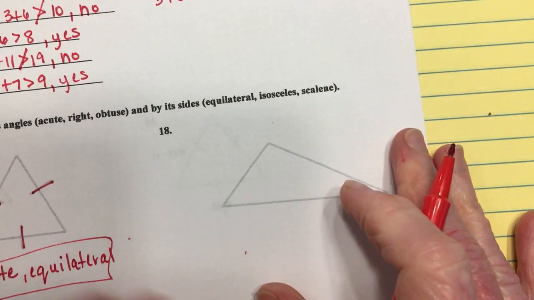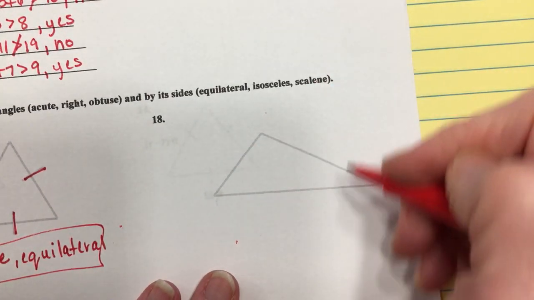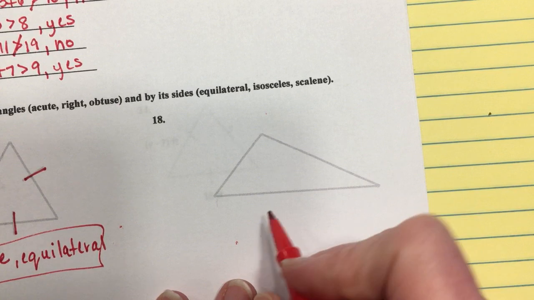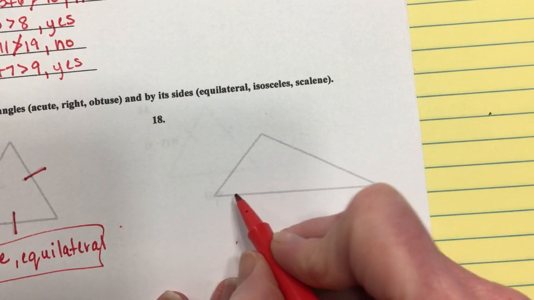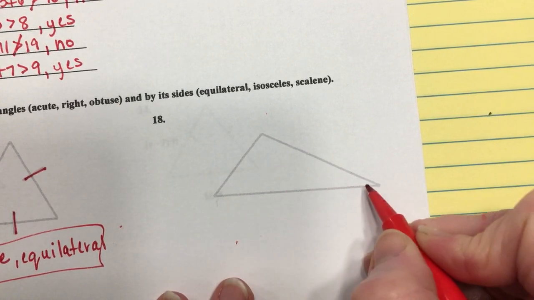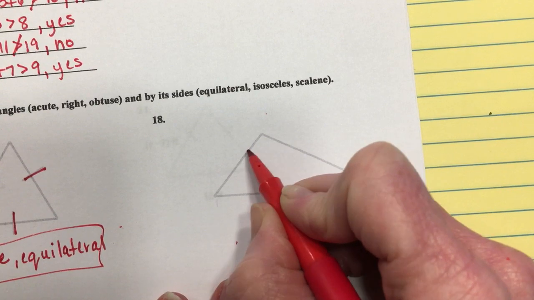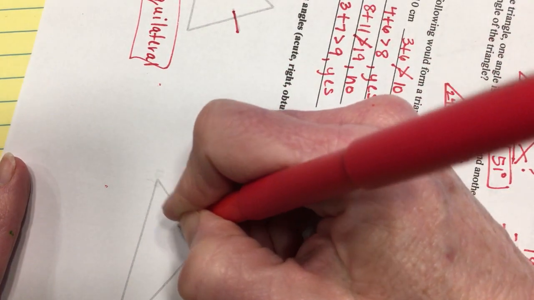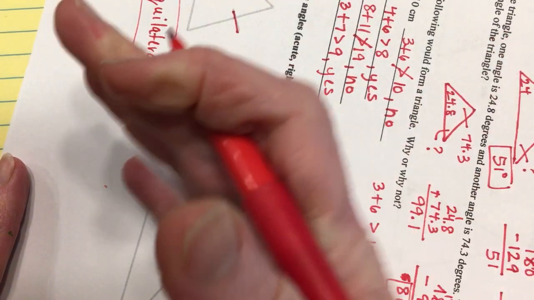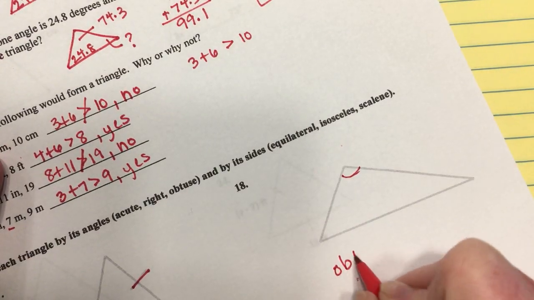On 18, they didn't give me any clues, so I'm going to have to look at it. First, by the angles, I can see that that's an acute angle, and that's an acute angle, but if I look at this one, a right angle, remember, is like a straight line here. So this is going past that corner, right? So this angle right here is obtuse. So this is an obtuse triangle.